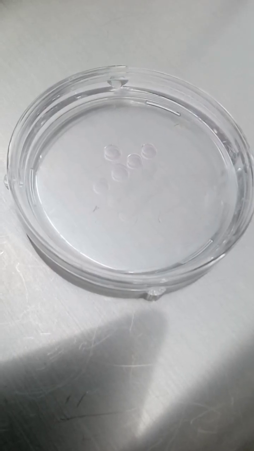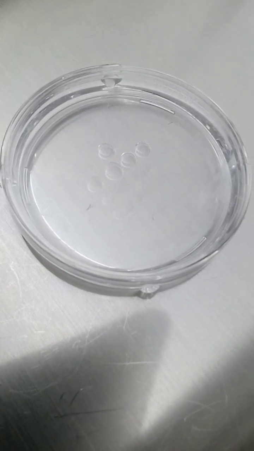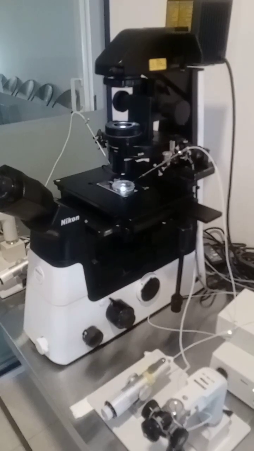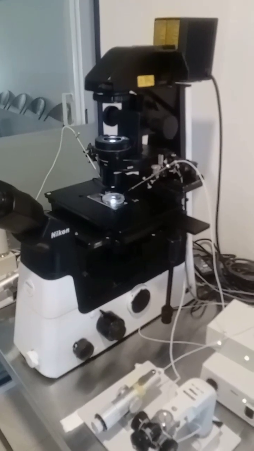Following denudation, I make an ICSI dish with 2 streaks of PVP and few drops of GMOPS. I load the sperms in the PVP and start with immobilization and ICSI. And once the ICSI is done, I transfer the oocytes into the post ICSI dish and wait for them to fertilize. And that is the end of an OPU.